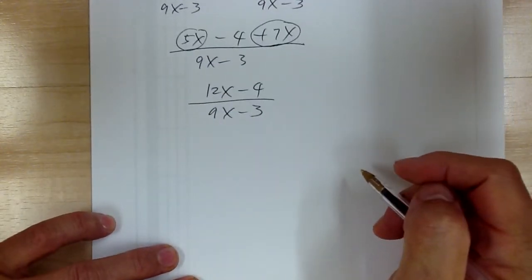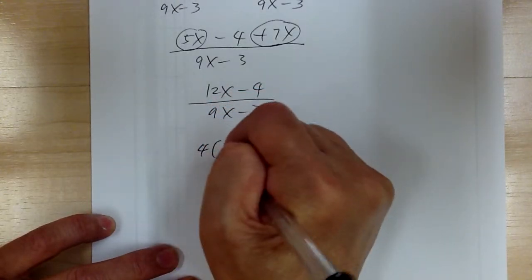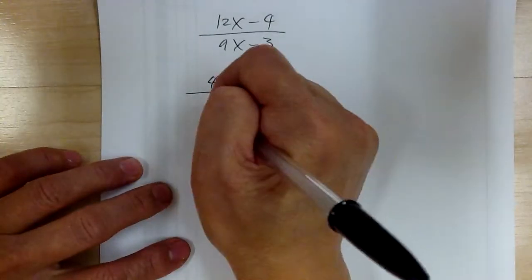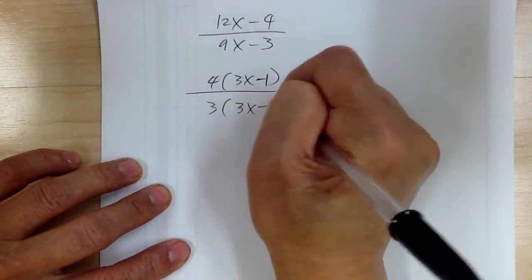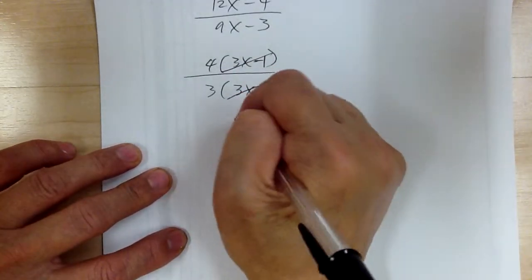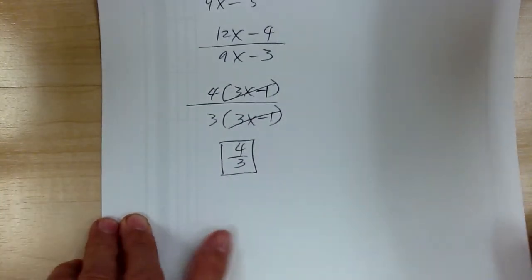Your next step is you have to do the factoring to cancel. So on the top, you can factor out the 4. On the bottom, you can factor out the 3. And then the group can cancel out. So your answer would be 4 over 3. Okay, let's go to 28.